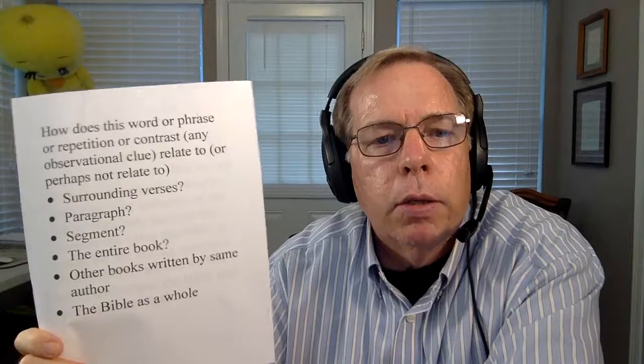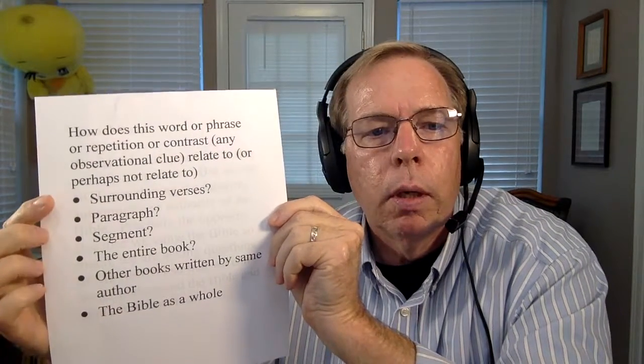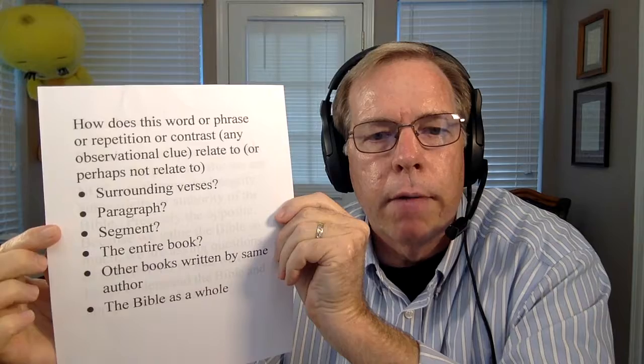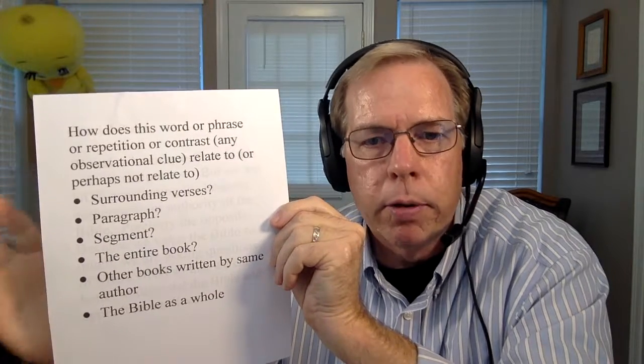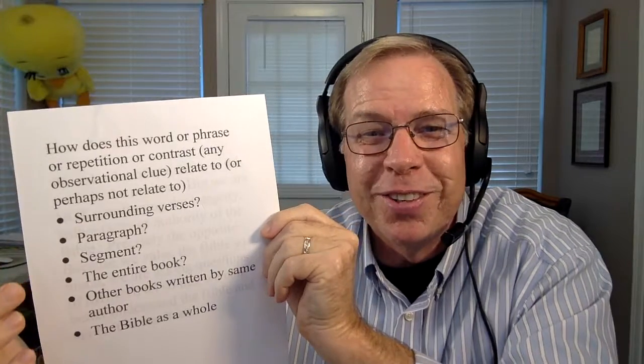Now, one of the things we always want to do when we're studying a particular passage or book is we want to think about the context, okay? The biblical context. So how does this relate to surrounding verses? How does it relate to the paragraph or segment? We haven't talked about paragraphs or segments. That'll come when we study another book together, if you decide to do this again.